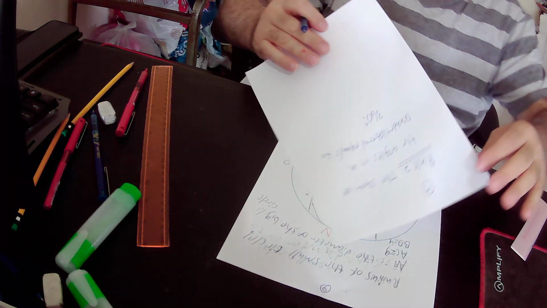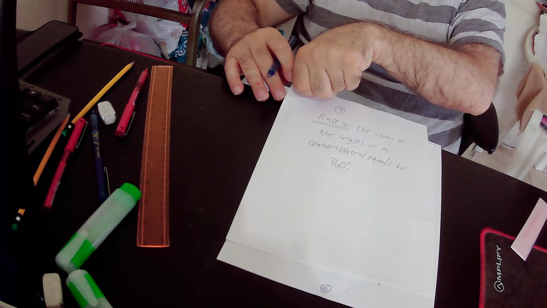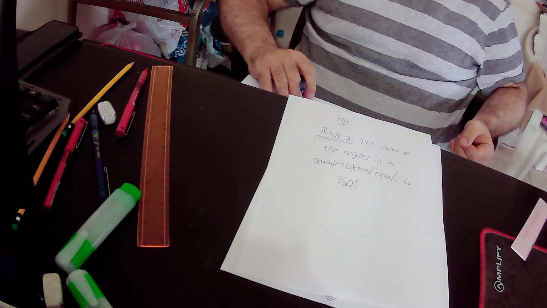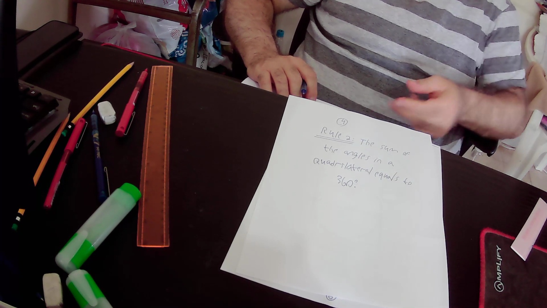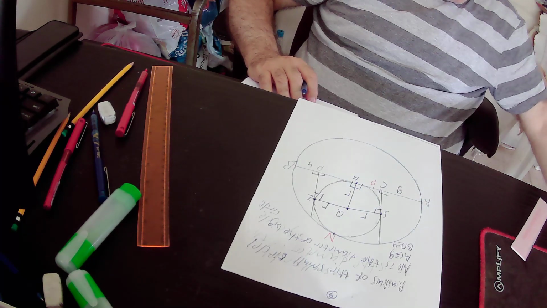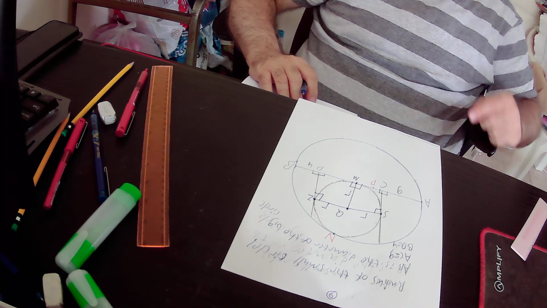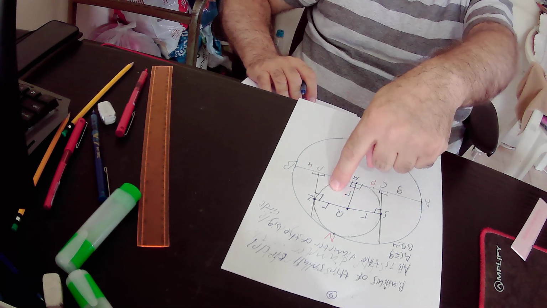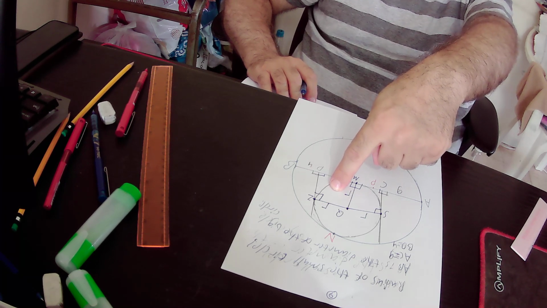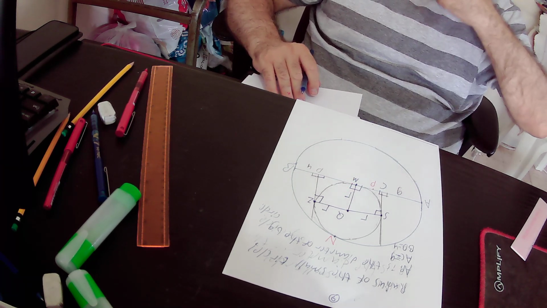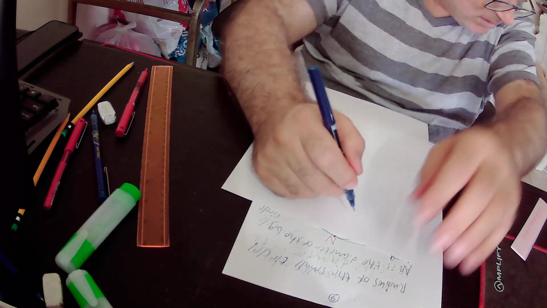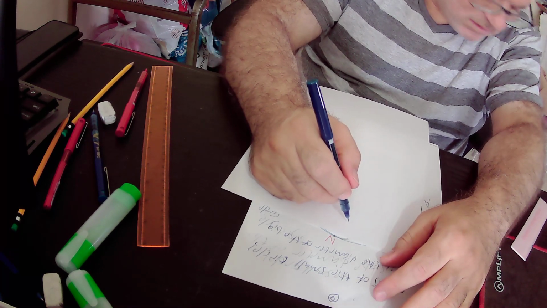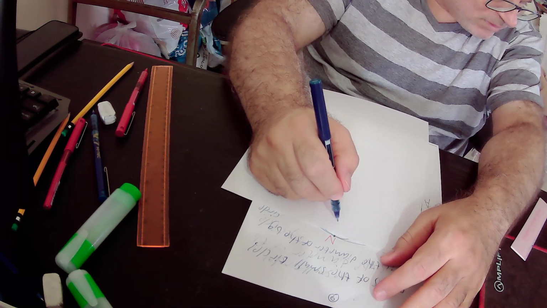Okay, I will read rule number 2 again. According to rule number 2, the sum of the angles in a quadrilateral equals 360 degrees. And especially the sum of the angles in quadrilateral QZMD must be equal to 360 degrees. So the sum of those 4 angles must be equal to 360 degrees.